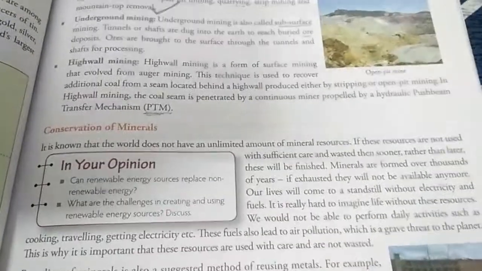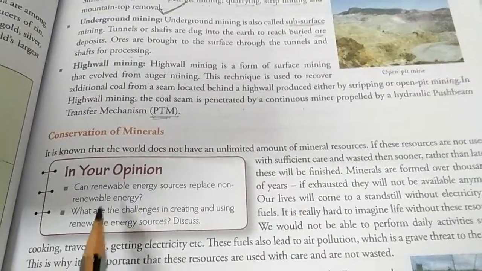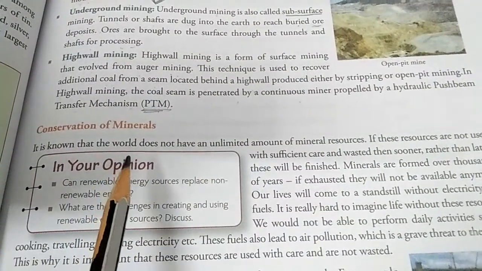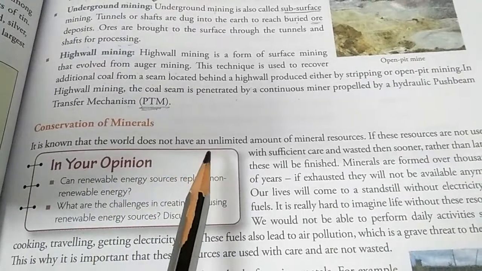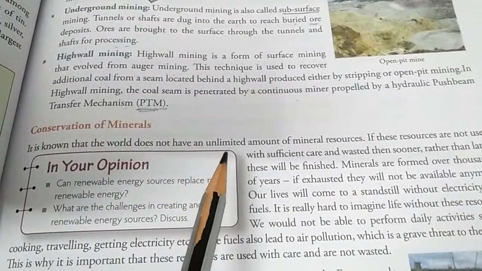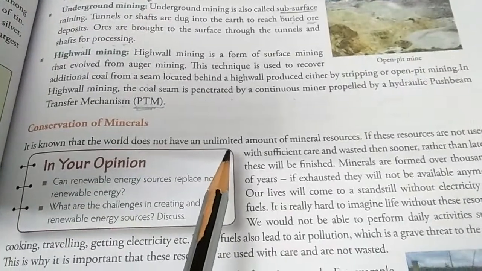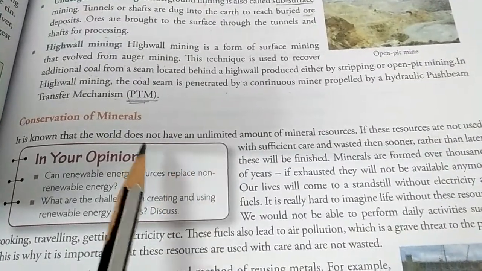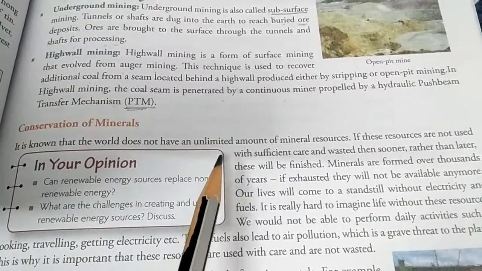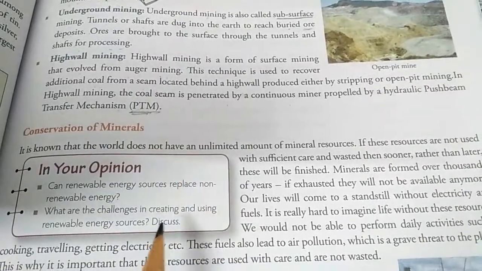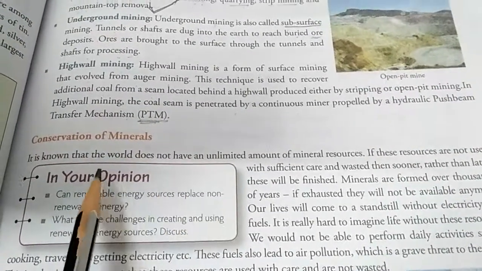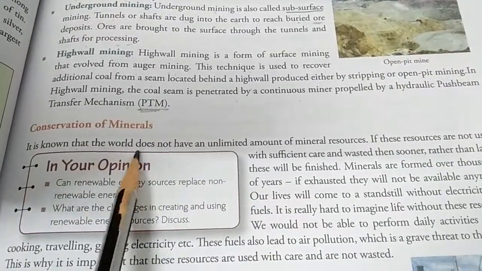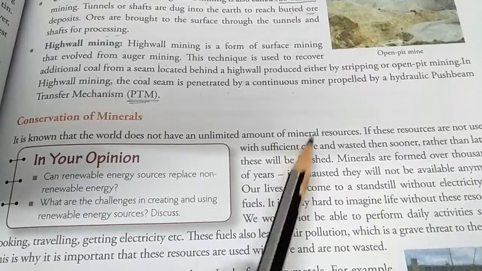We know that minerals are limited, and the way we are using the minerals, the day is not far when these minerals will be completely finished and no minerals will be left. So it is our responsibility and duty to preserve and conserve the minerals for our future generations. That is why today we are talking about conservation, to preserve and protect minerals. The world does not have an unlimited amount of mineral resources.